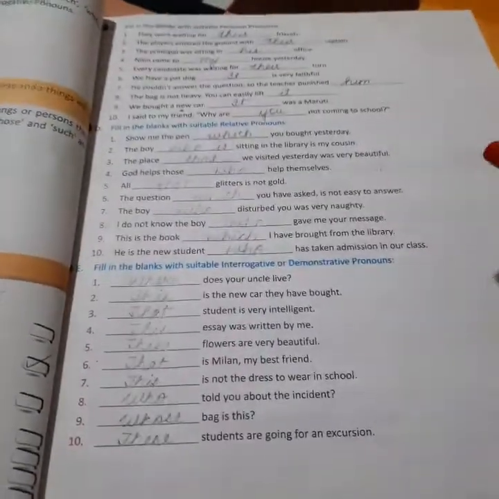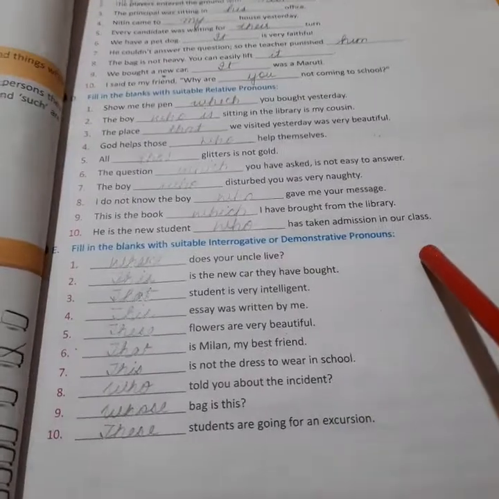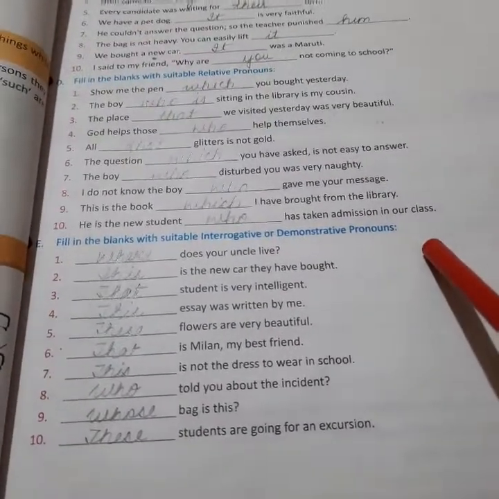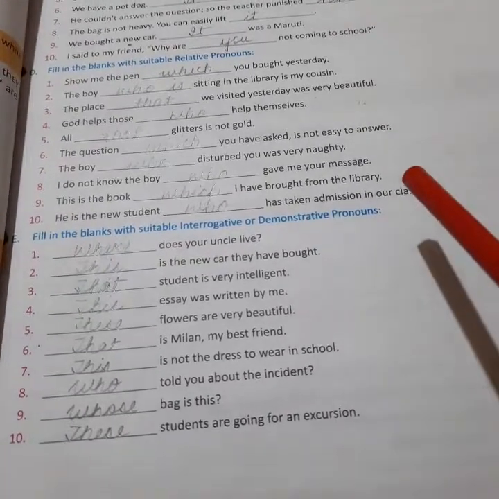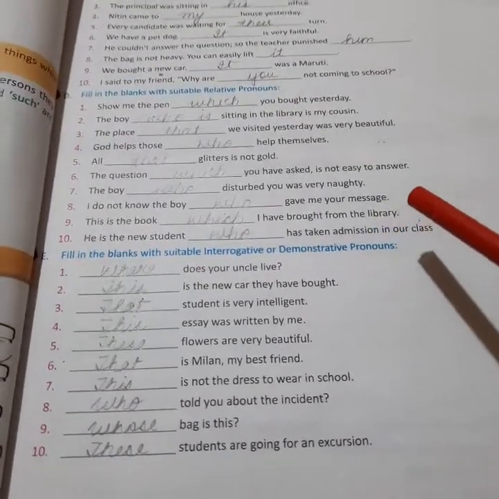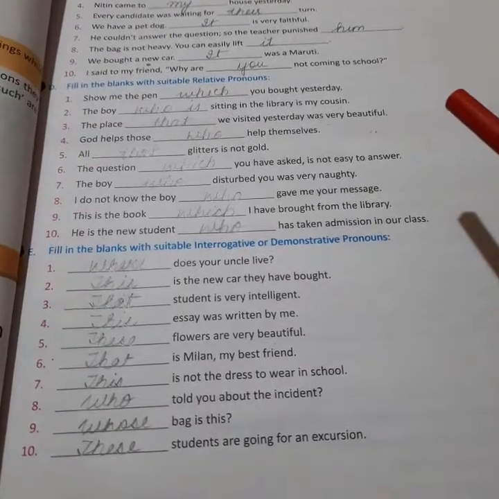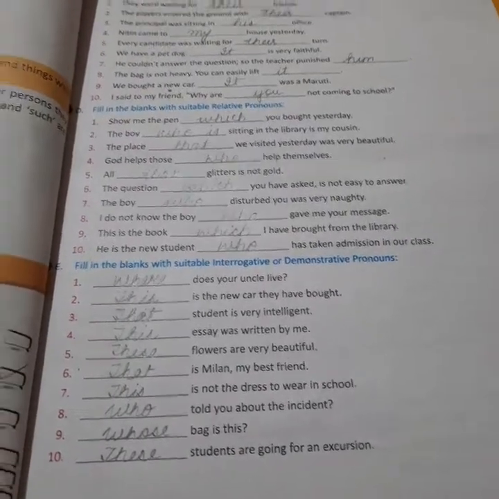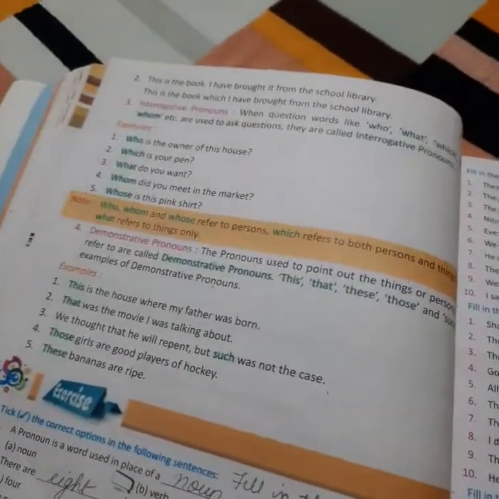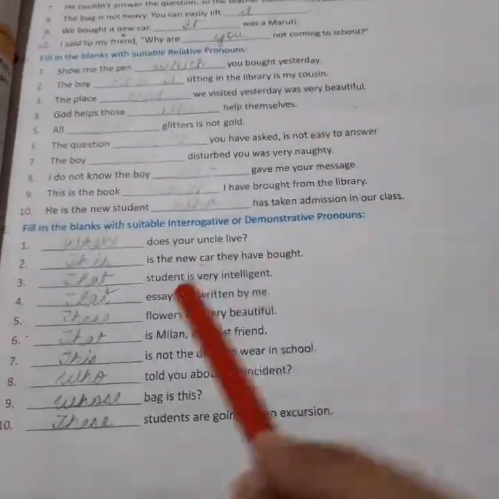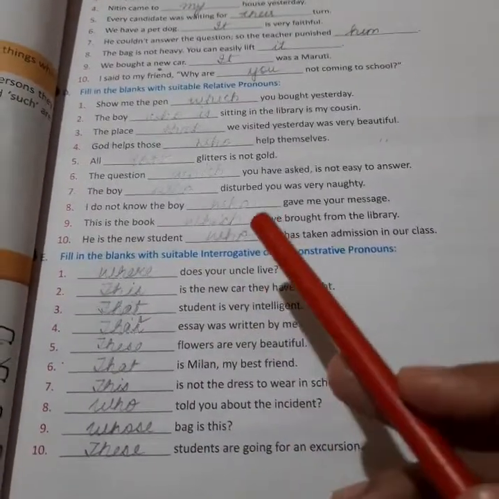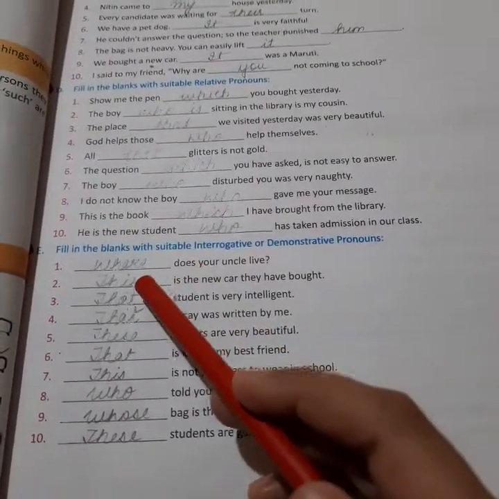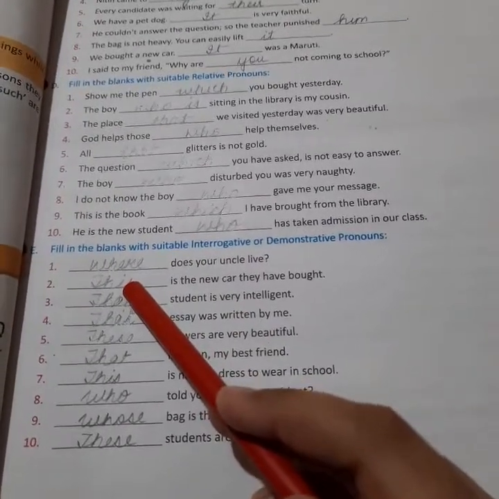Now let us fill in the blanks with interrogative or demonstrative pronouns. Interrogative pronouns are pronouns that ask questions like who, which, whom, etc. And demonstrative pronouns are this, that, these, those. Let us do this exercise first. Dash does your uncle live? Where does your uncle live? So this is the place that we are asking about. Where does your uncle live?